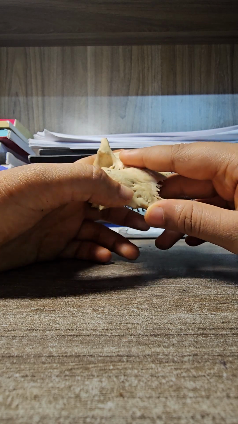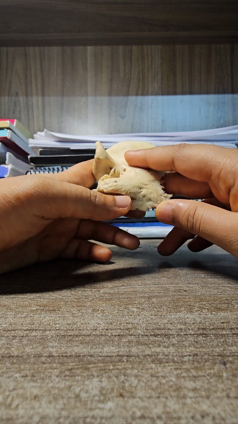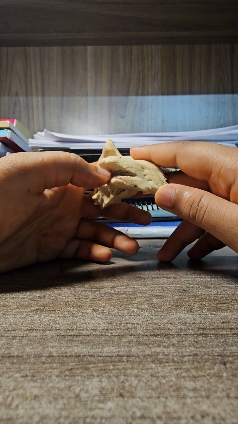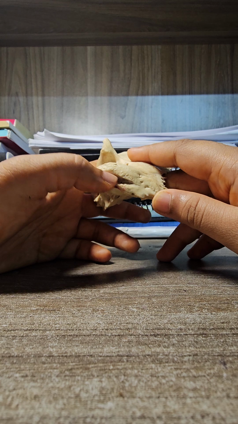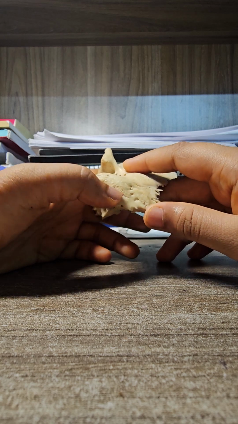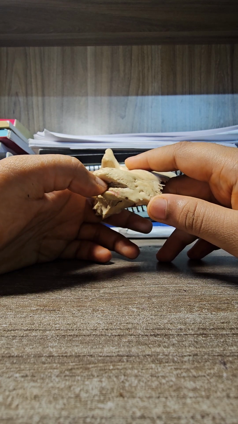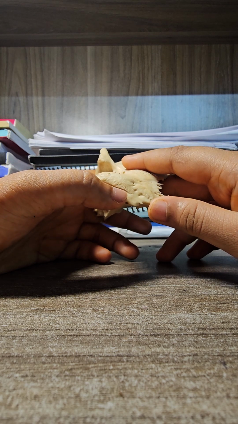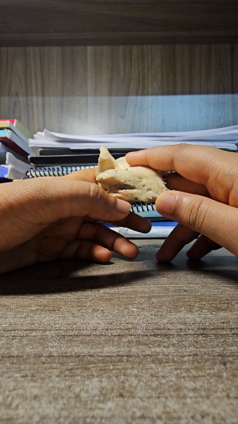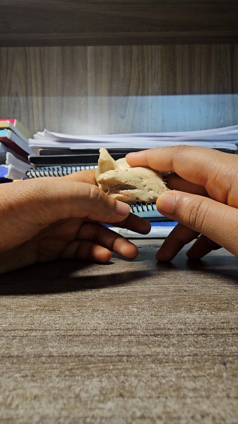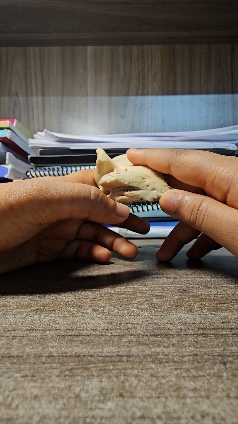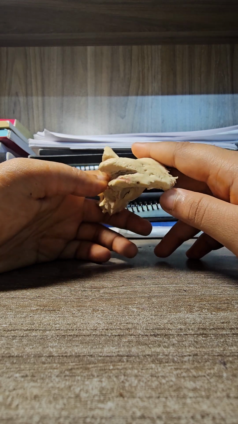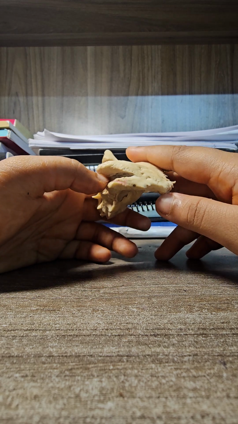And there is a notch. It is called the mastoid notch. In the mastoid notch, there is the posterior belly of the digastric muscle. The anterior belly is attached to the mandible, and the first arch supplies the anterior belly, and the second arch supplies the posterior belly.